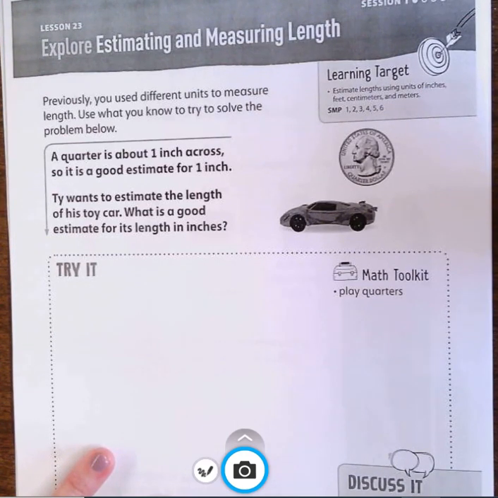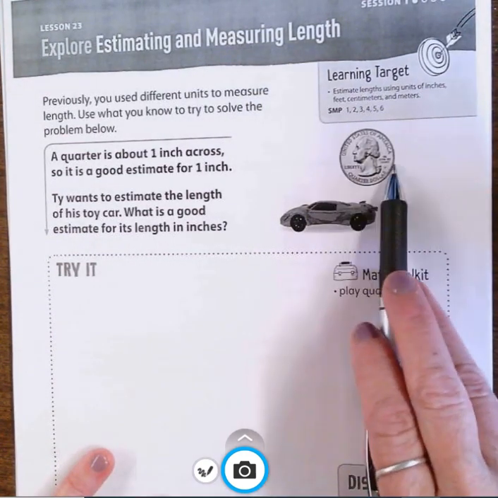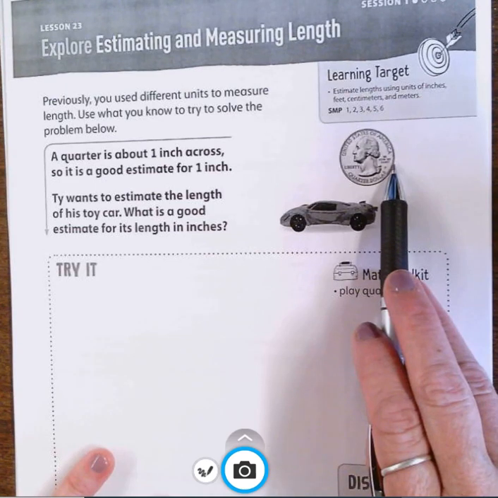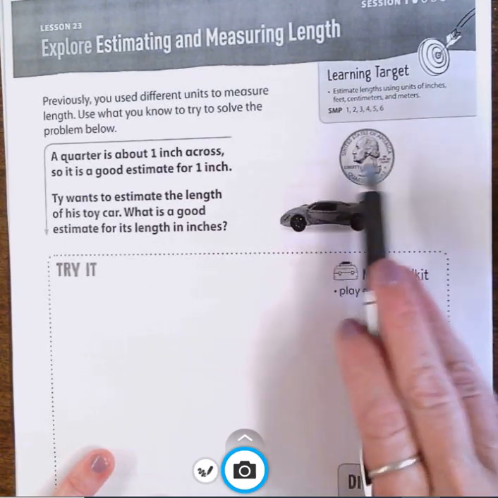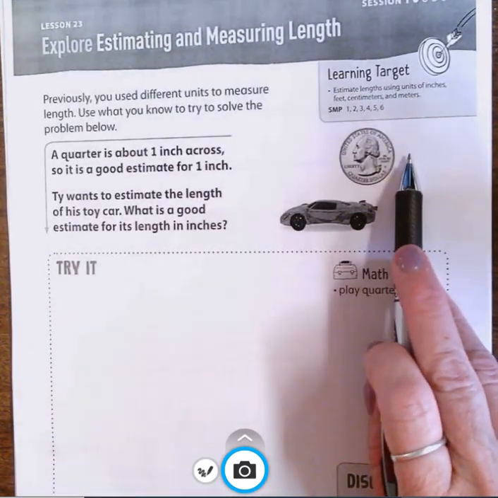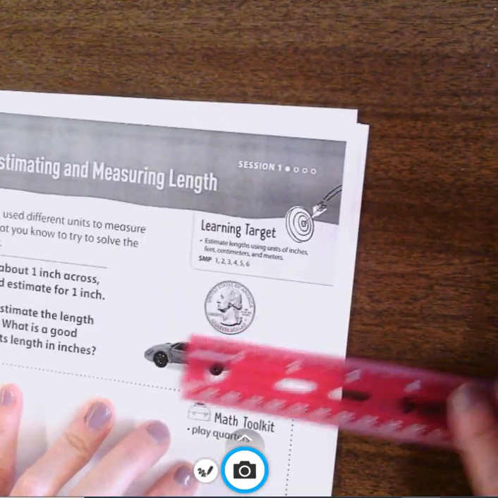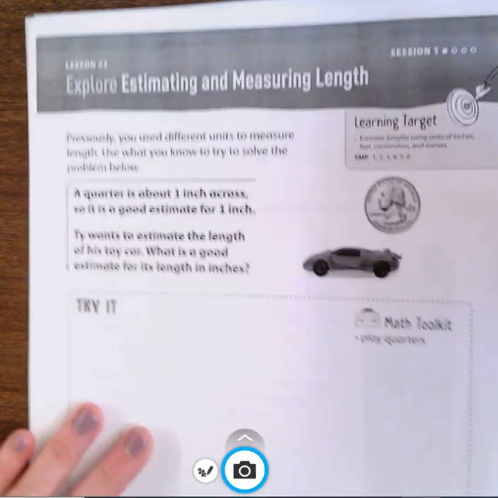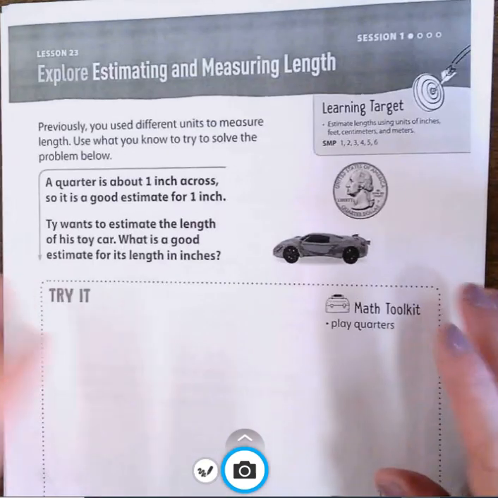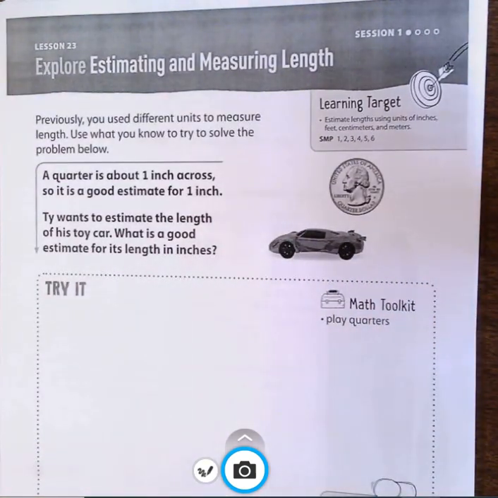A quarter is about 1 inch across. So it is a good estimate for 1 inch. We talked about that earlier. See how it's really close to 1 inch? So if you don't have a ruler, you could use a quarter to measure things. Ty wants to estimate the length of his toy car. What is a good estimate for its length in inches?